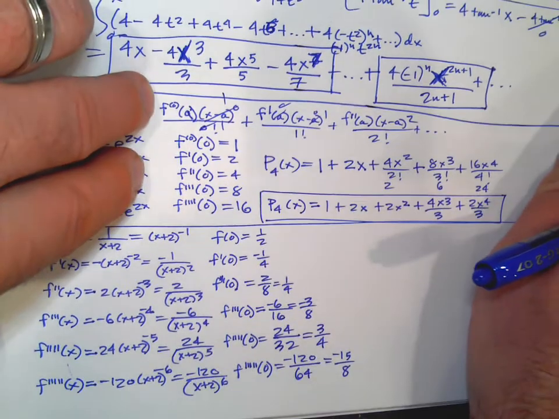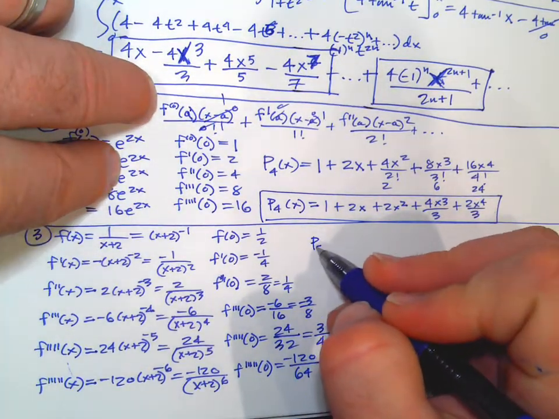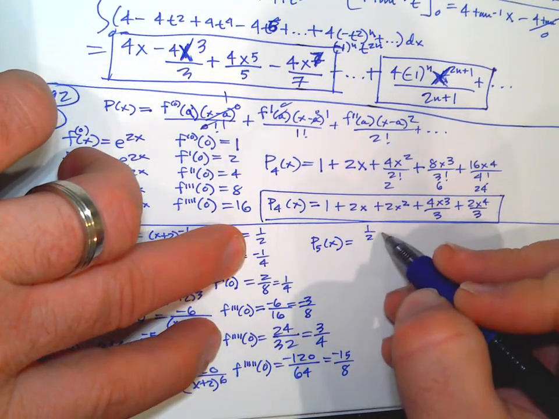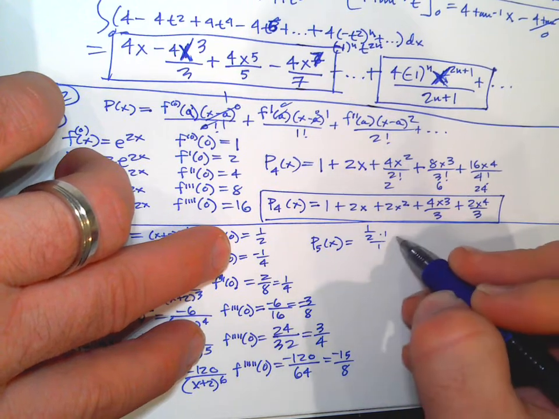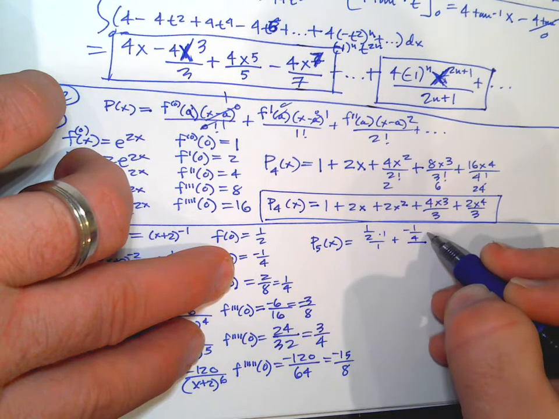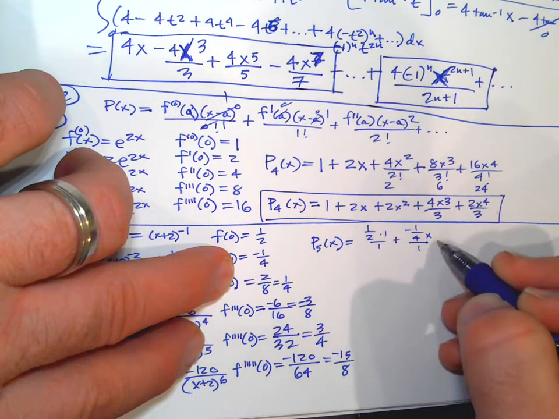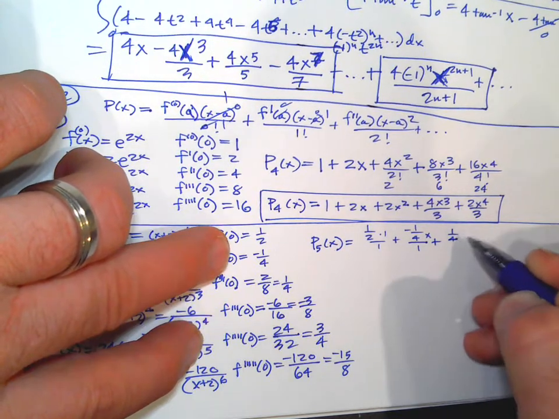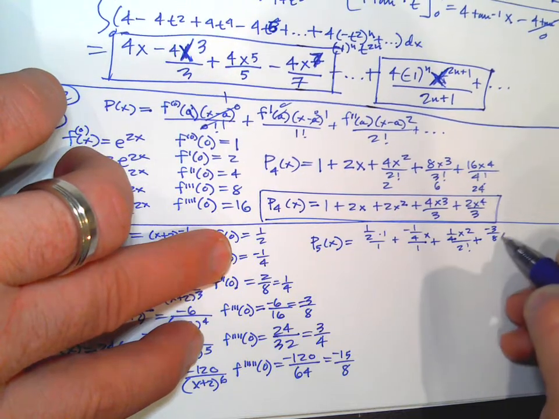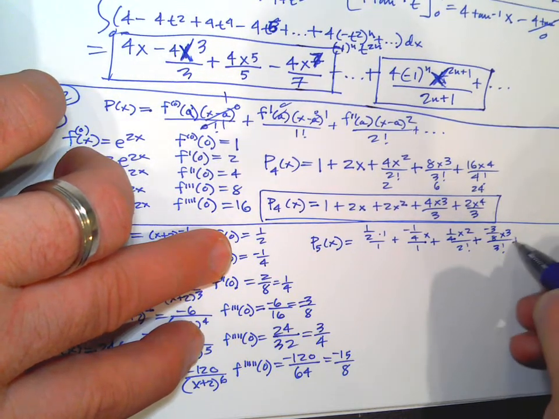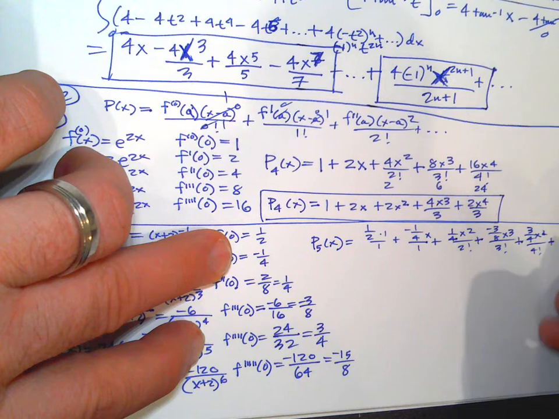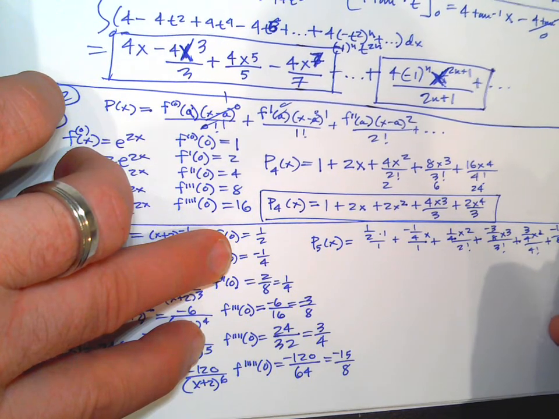So then we're going to plug them in. P sub 5 of x. The first one is 1/2 times 1 over 1 plus negative 1/4 times x over 1 factorial plus 1/4 x squared over 2 factorial plus negative 3/8 x cubed over 3 factorial plus 3/4 x to the fourth over 4 factorial plus negative 15/8 x to the fifth over 5 factorial.